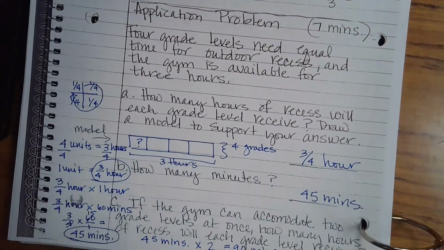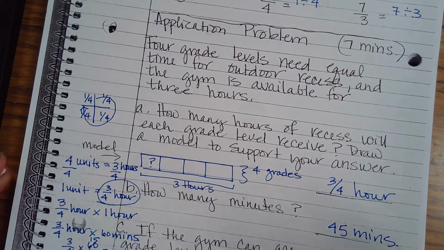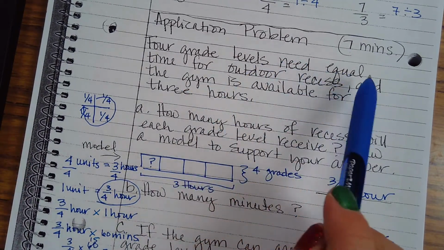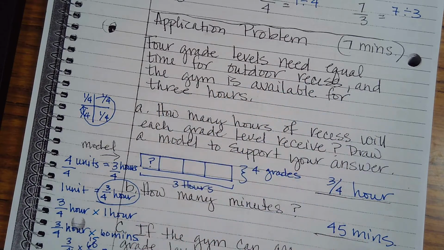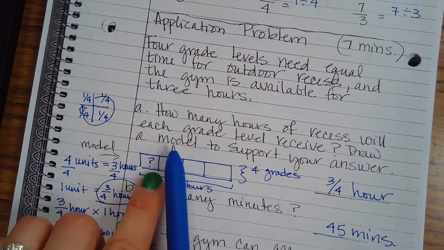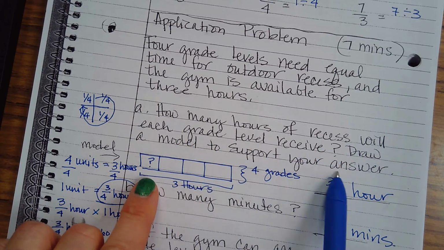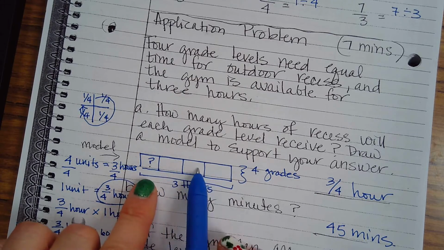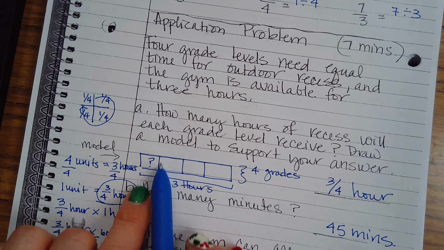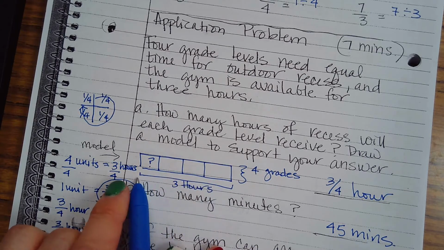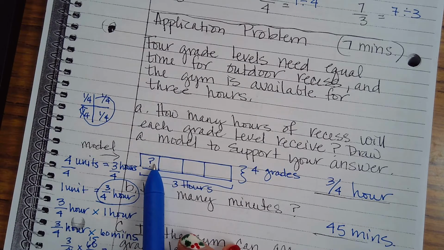Now, let's go to our application problem. So, 4 grade levels need equal time for outdoor recess, and the gym is available for 3 hours. So, it says, how many hours of recess will each grade level receive? Draw a model to support your answer. So, I have 4 grade levels in my tape diagram, and I have a total of 3 hours. We need to know how much each grade level will get.